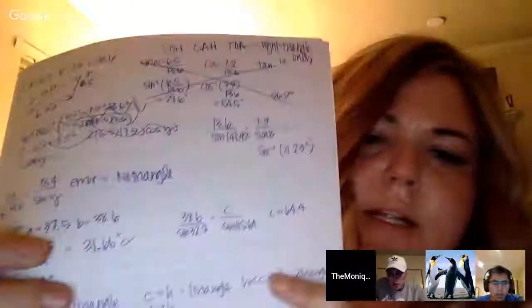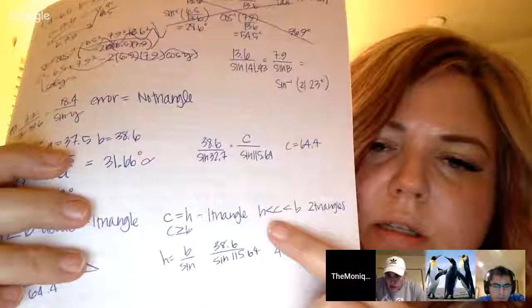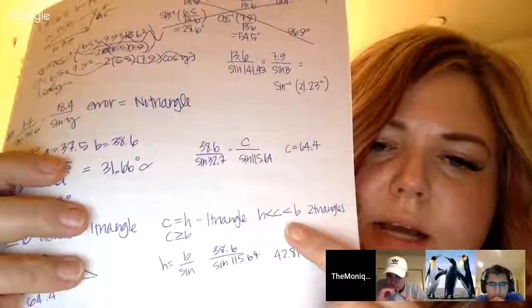Like, because you said h is less than C. Yeah, so 42.81 is less than 64.4, so there's two triangles. But it's not less than b. Oh, that's true, b is 38.6.